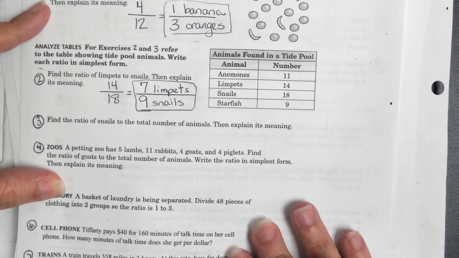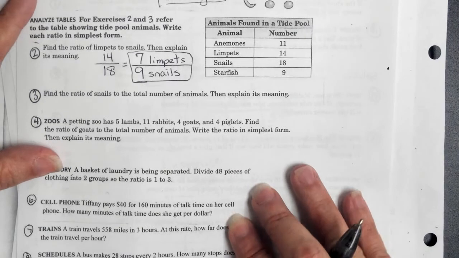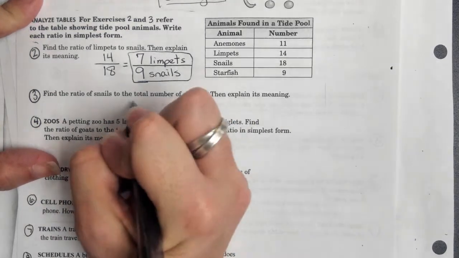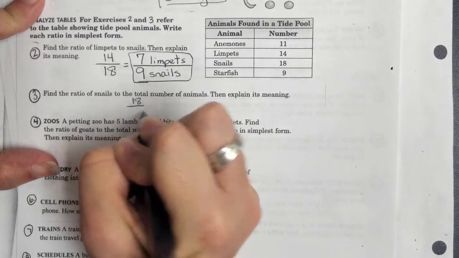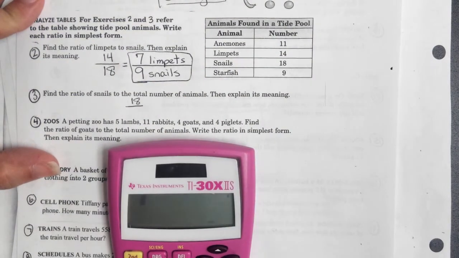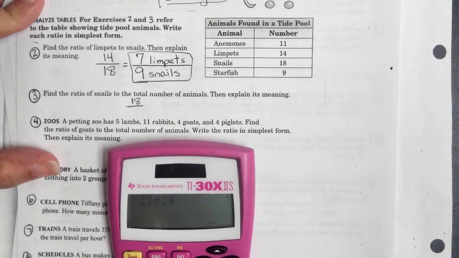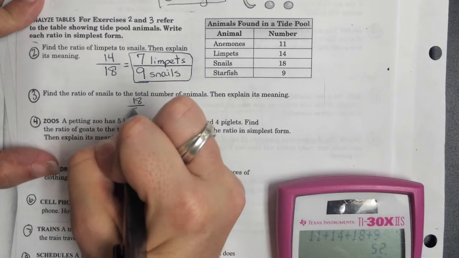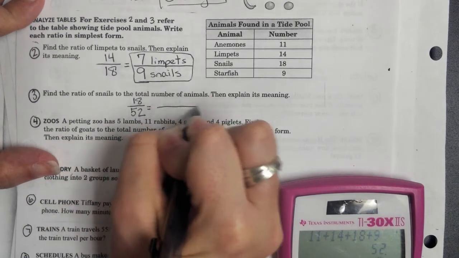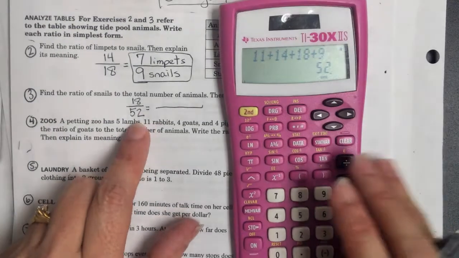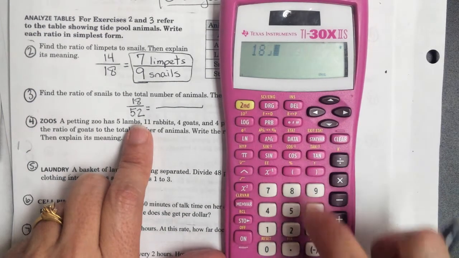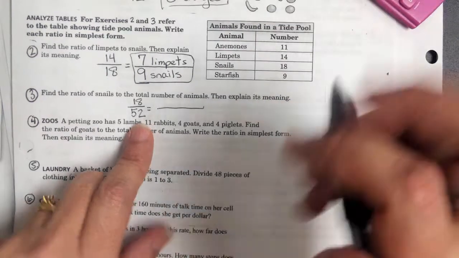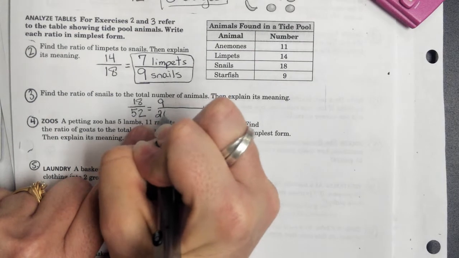Find the ratio of snails to the total number of animals. Snails is 18. But total means we have to add them all up. I believe you, I just haven't done it yet. Yes, 52. This is one that might scare you to simplify. Just make sure that the top number is not bigger. Do 18 ABC 52, 9 over 26. And you've got it simplified to its simplest form.